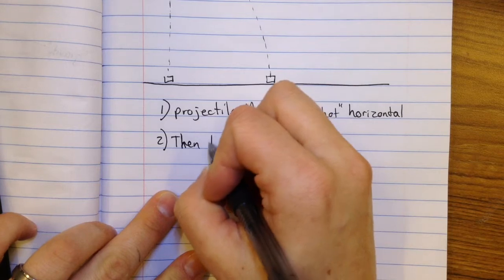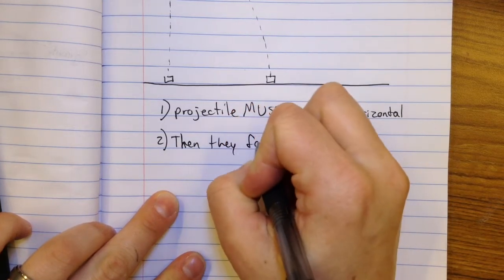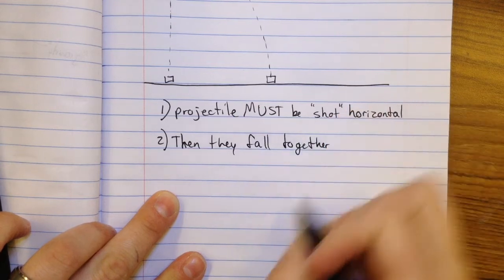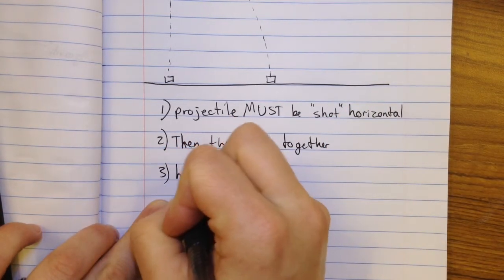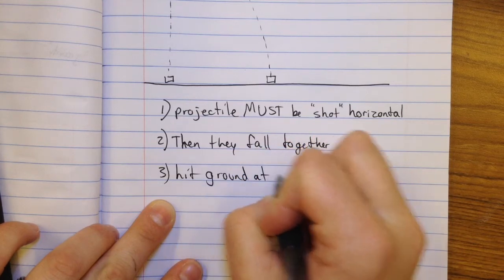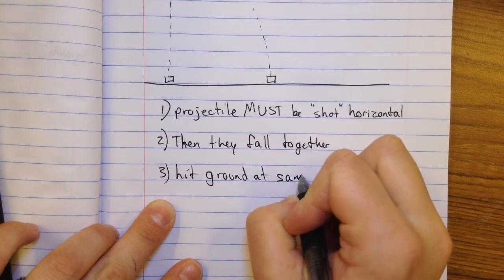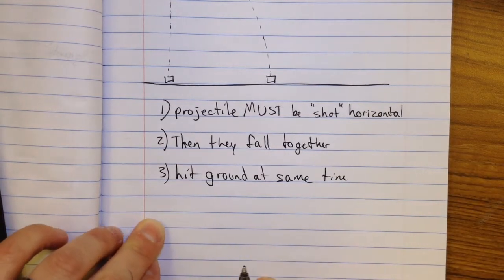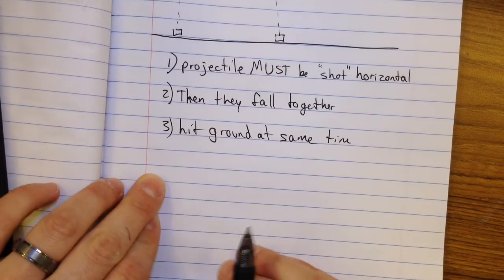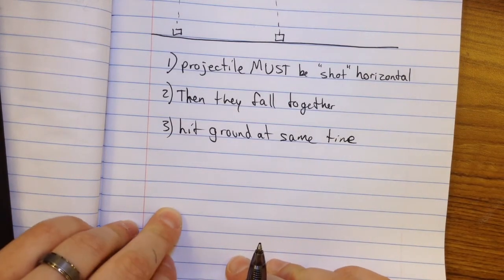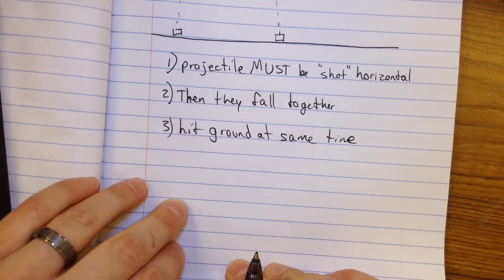So they fall together, and 3, they hit the ground at the same time. Now when I say they fall together, let's put that in the drawing and make that visible.